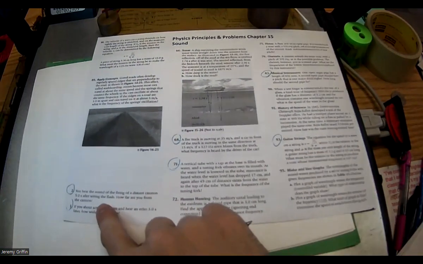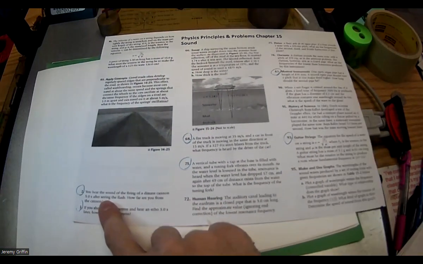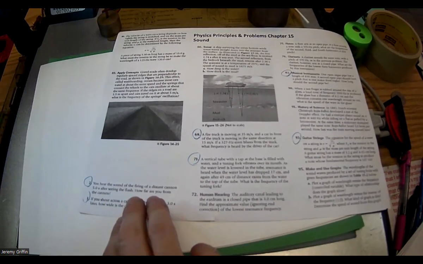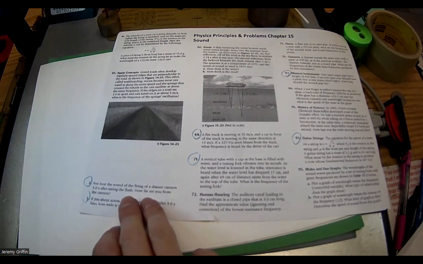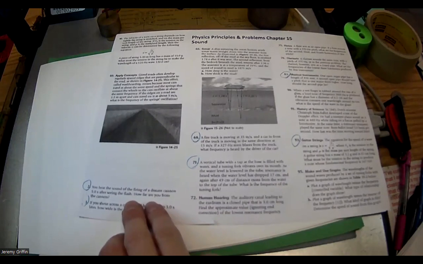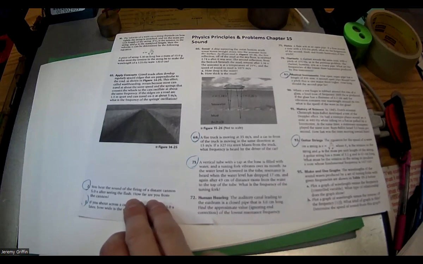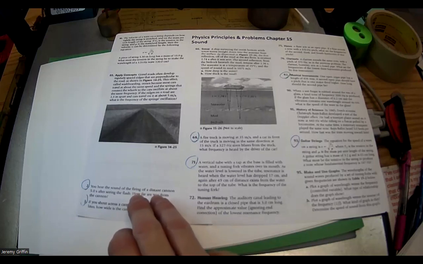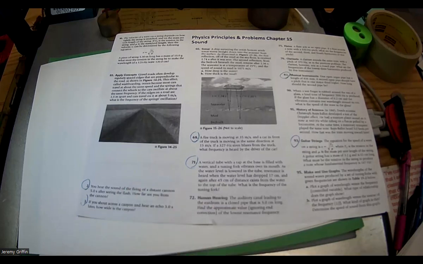All right, 52 down here in the corner. You hear the sound of firing of a distant cannon 5 seconds after seeing the flash. How far away is the cannon? 5 seconds. I guess a reasonable assumption here is that light travels so fast, like the speed of light is 3 times 10 to the 8 meters per second, which is so crazy fast, you can basically assume this is instantaneous. It's many orders of magnitude faster than the speed of sound.